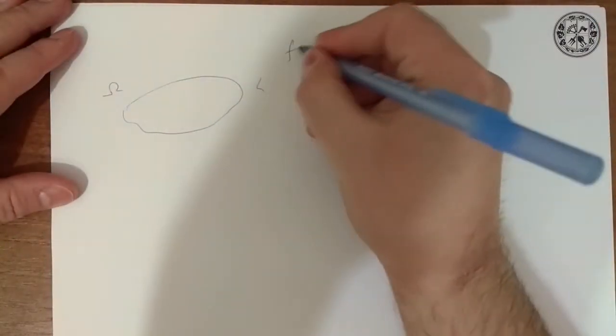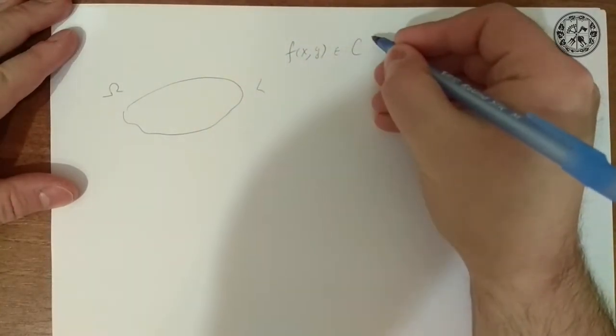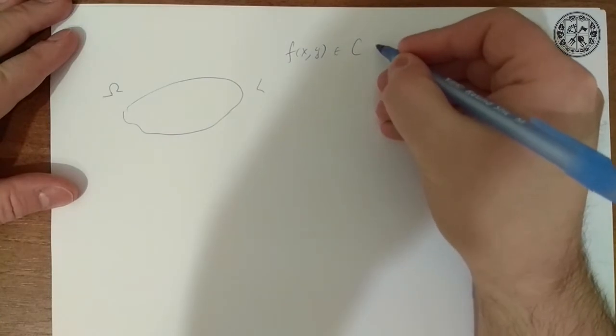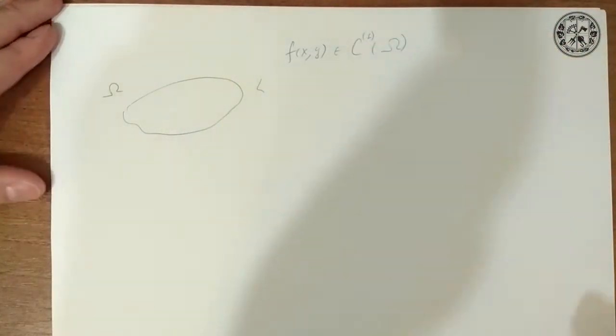and f of x, y is continuous on this omega and its derivatives are also continuous.